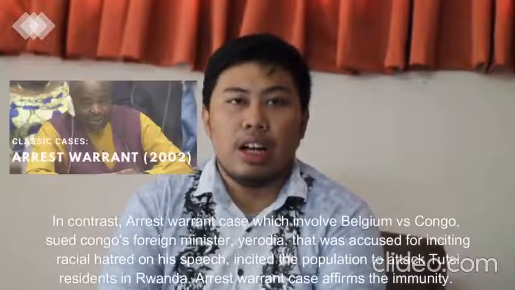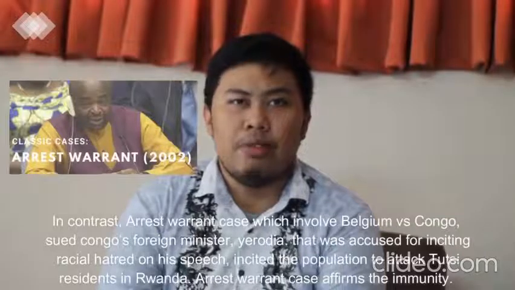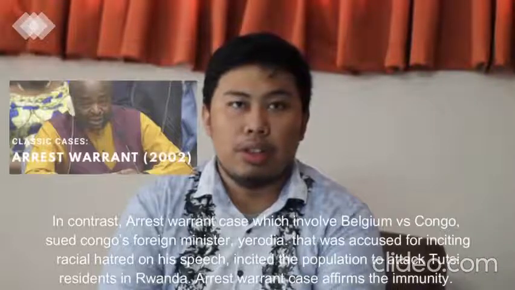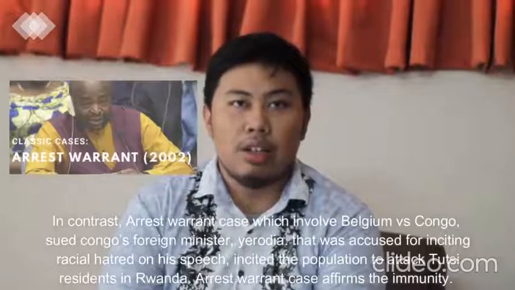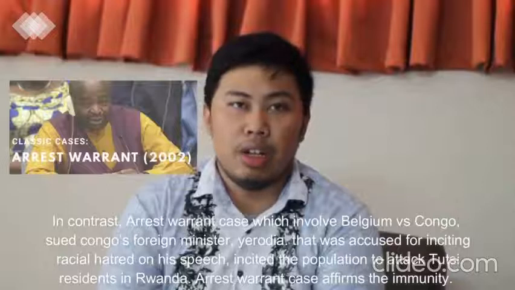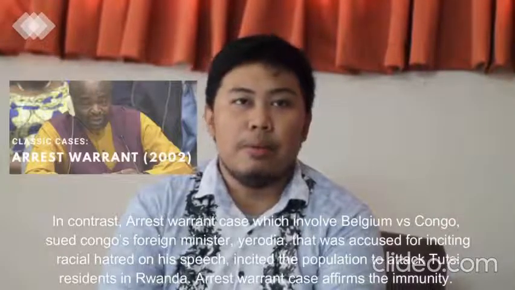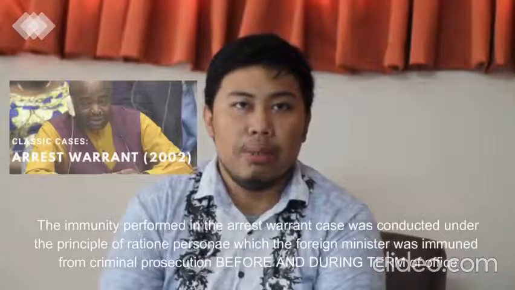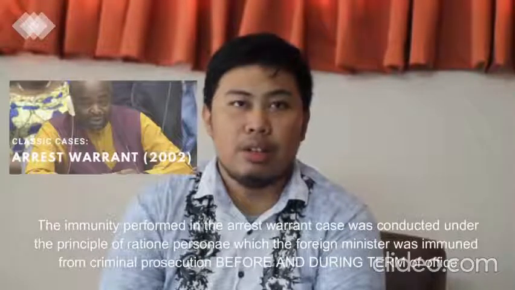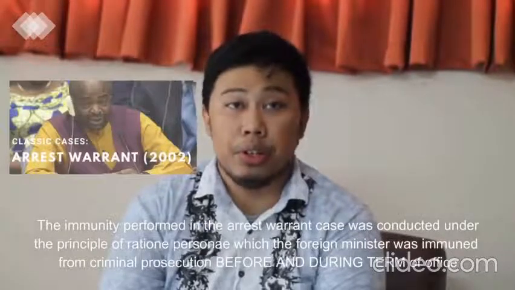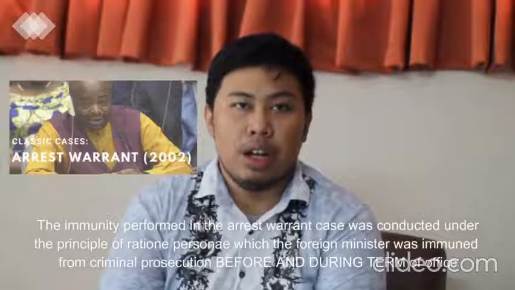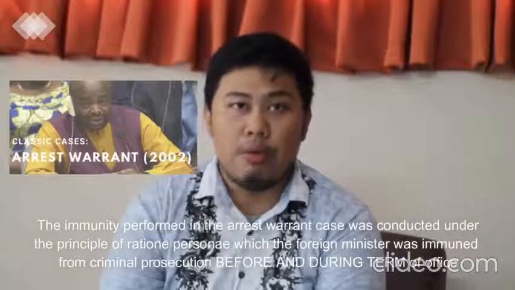In contrast, there is the Arrest Warrant case, which involved Belgium versus Congo, where Belgium sued Congo's foreign minister, Yerodia, who was accused of inciting racial hatred in his speech, inciting the population to attack Tutsi residents in Rwanda. The Arrest Warrant case affirms the immunity, so it's different from the Pinochet case, which denied the immunity. The immunity in the Arrest Warrant case was under the principle of ratione personae, whereby the foreign minister was immune from criminal prosecution before and during the term of office.